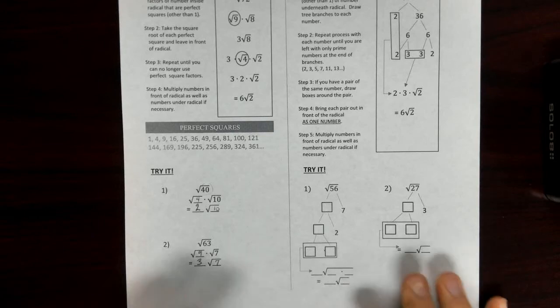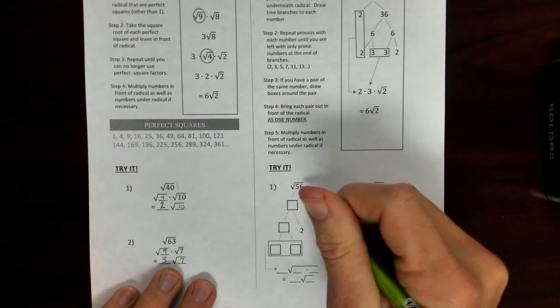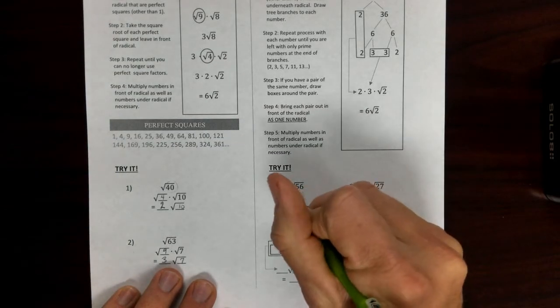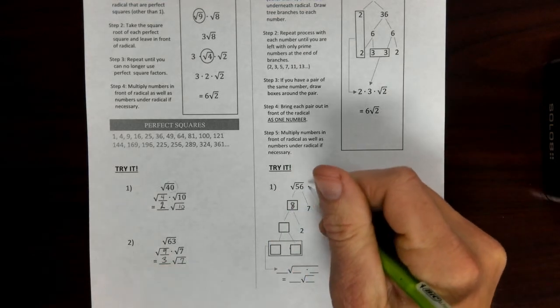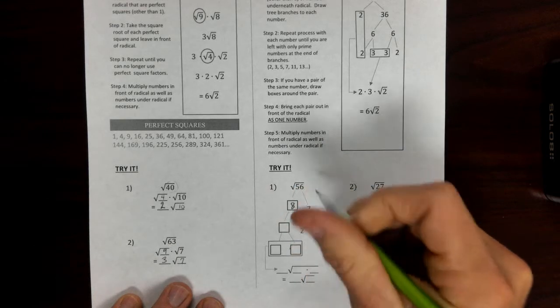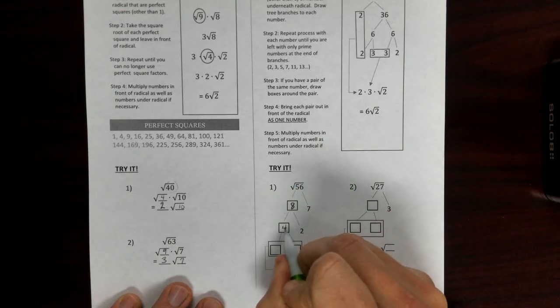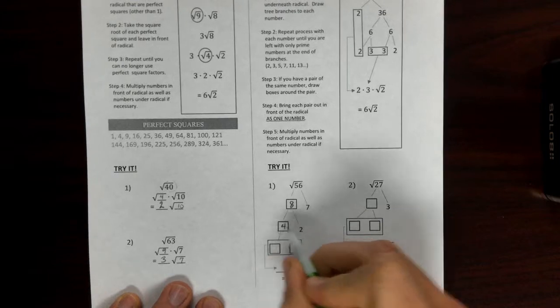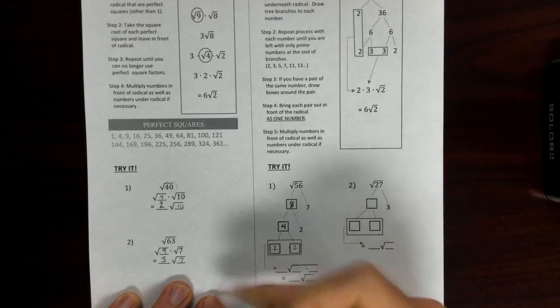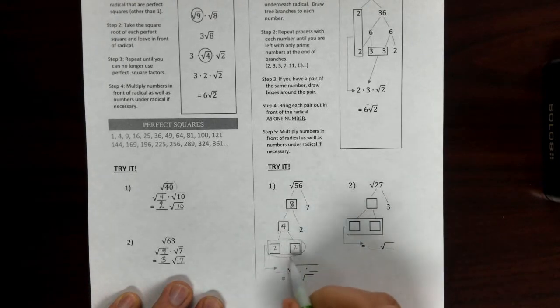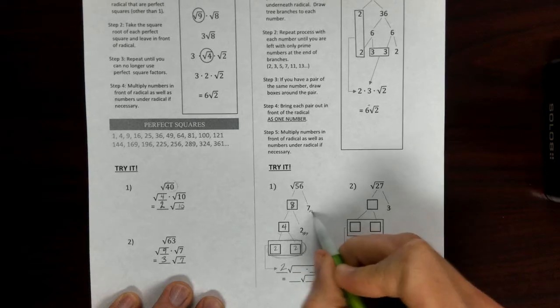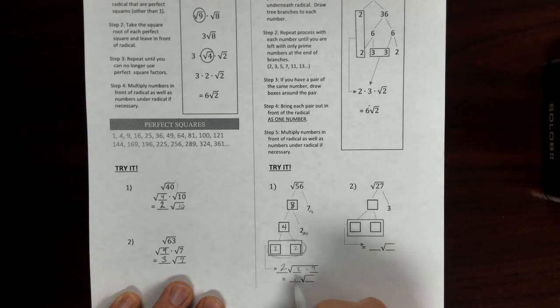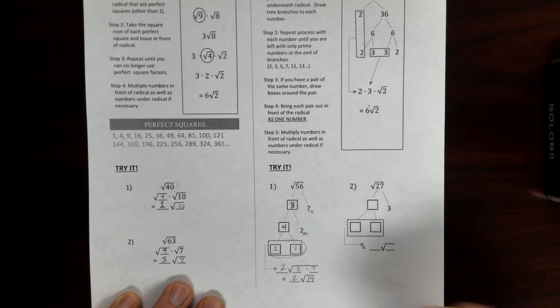Now, looking over here at my prime factor tree, the factors of 56 are 8 and 7. Well, none of those are a perfect square, so I'm going to break 8 down even farther. 8 breaks down into 4 and 2. Now, 4 is a perfect square, right? 4 breaks down into 2 and 2. Once we have a pair, the pair is going to come outside the radical and become one number. So that pair came outside, it became one number. Underneath the radical, I've still got the 7, I've still got the 2. So I've got 2 square roots of 14.